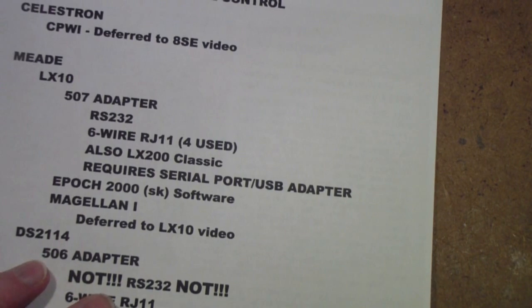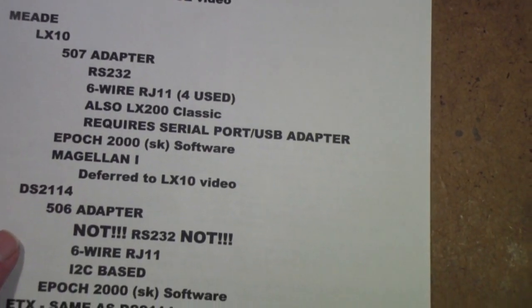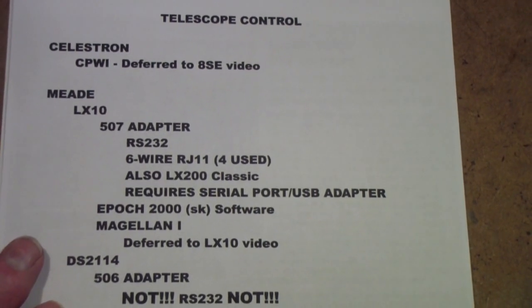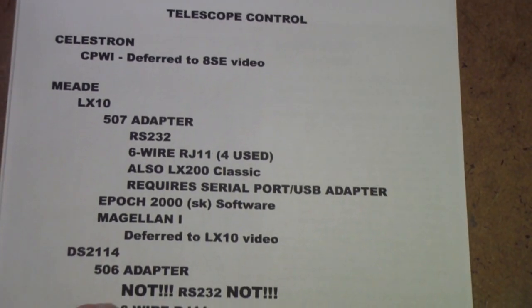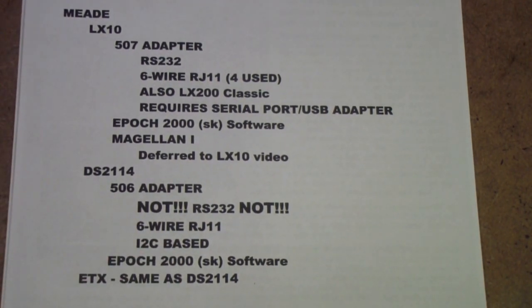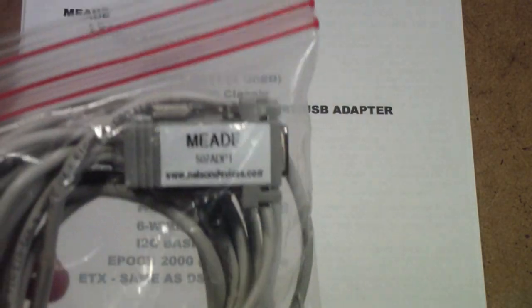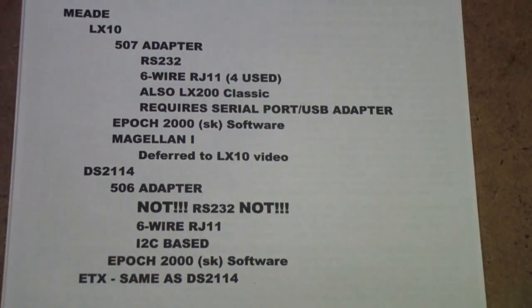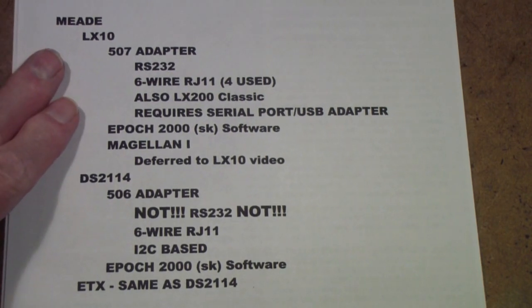As I mentioned, I'm not going to get into the Celestron at this time, but the Meade LX10, as I got it from the manufacturer, did not have any way to connect it to software. I wound up buying a cable and using it with an early version of some software that I'll mention in just a second. But that actually is not the best way to use an LX10.